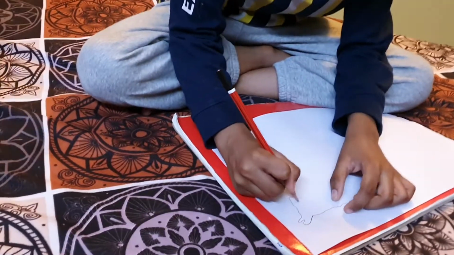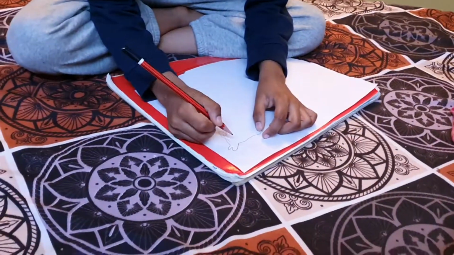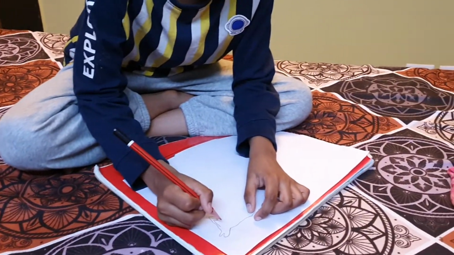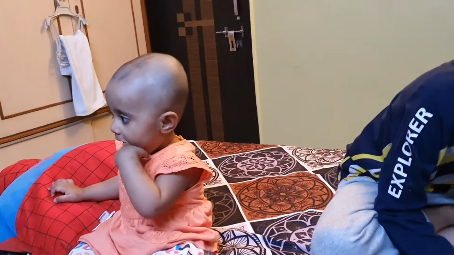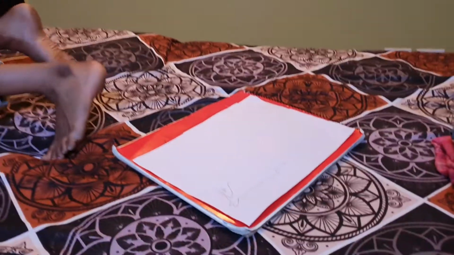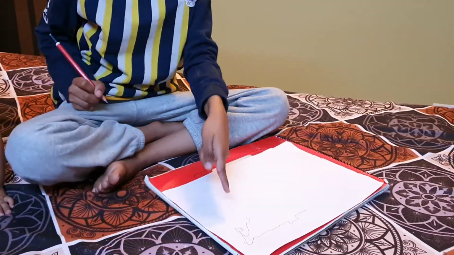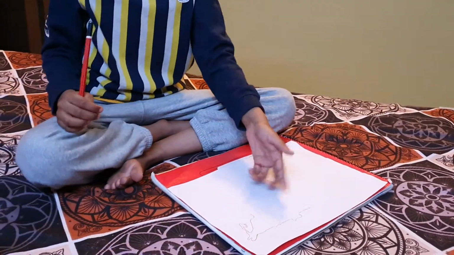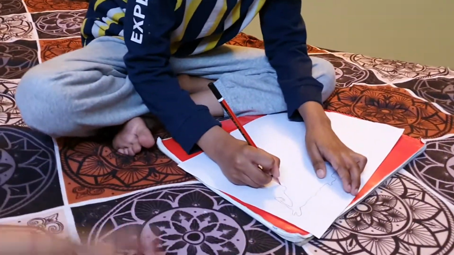So this is the tip of Russia. Okay, now we made Russia, but still it's not complete. So now let's make China.